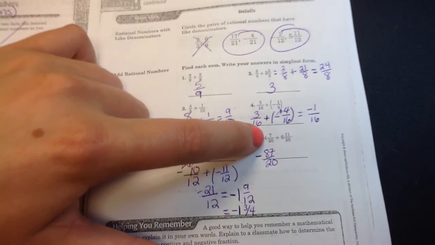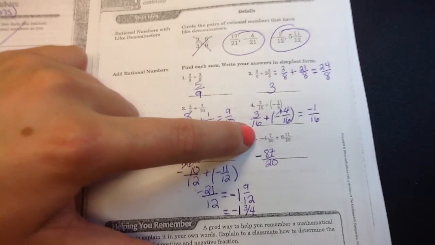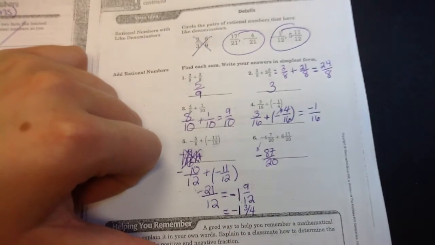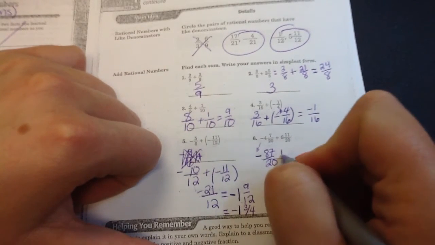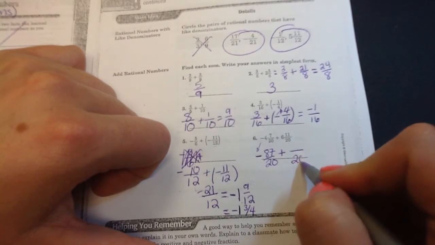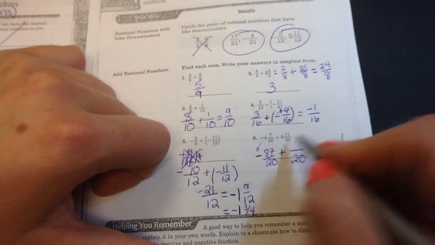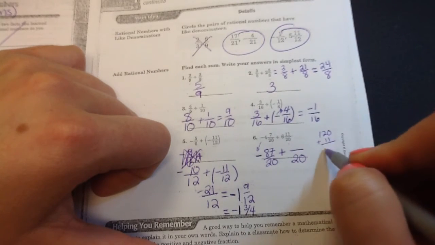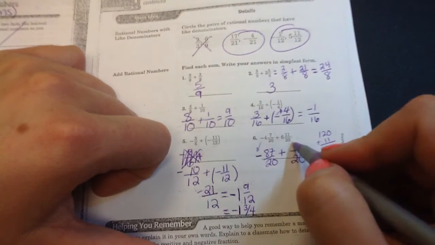So you kind of hold on to that negative, you convert to an improper fraction, then you pull that negative back out and drop it straight down. It's probably the easiest way to think about it. Plus 6 times 20 plus 11. 6 times 20 is 120. Plus 11 gives me 131 over 20.